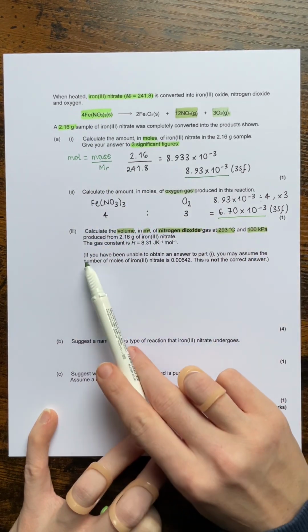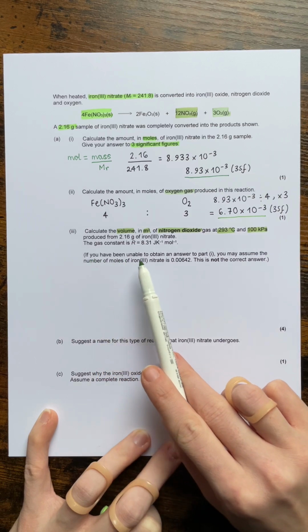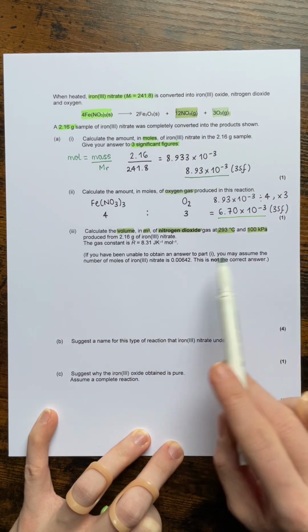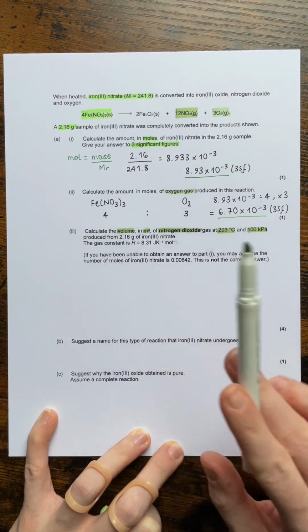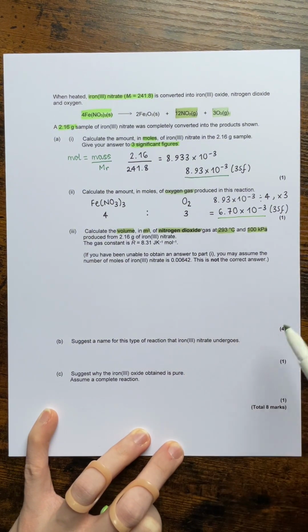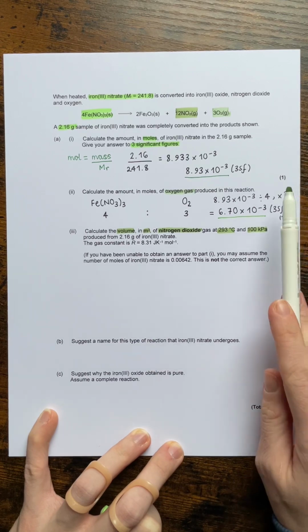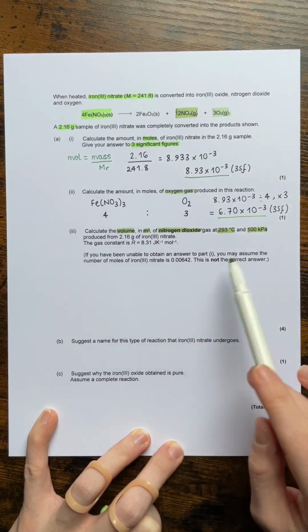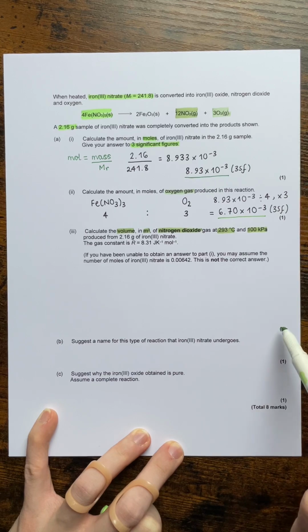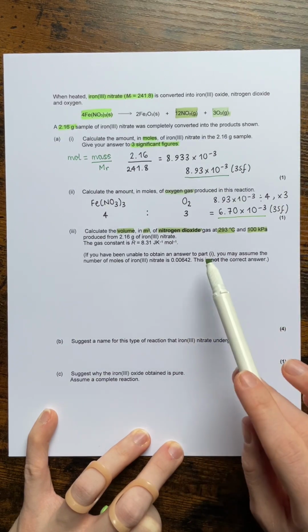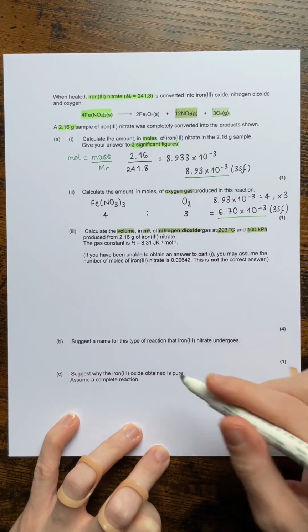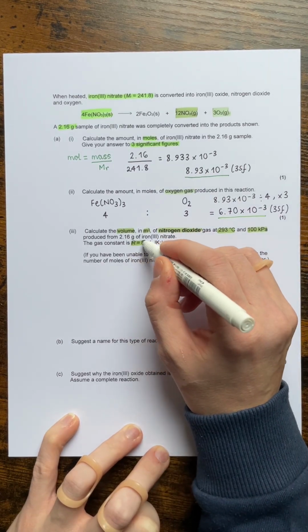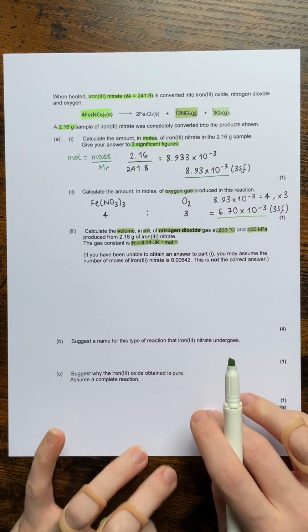And we also know that because it goes on to say, if you've been able to obtain an answer in part I, then please use this number. And AQA are really good at that, because they don't want you to then be penalised further. If you can't work out the moles in part I, then you would also lose these 4 marks if they didn't give you a value to use. So that's nice. And then we've been given the gas constant. And if we need the gas constant, it will always be given to us.